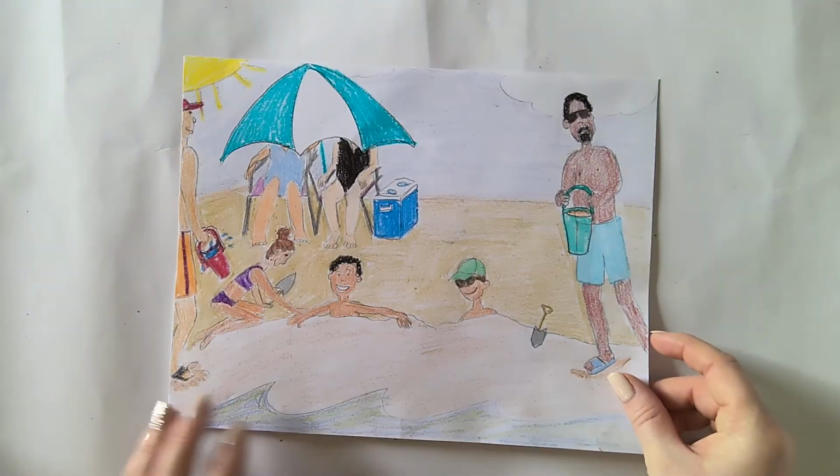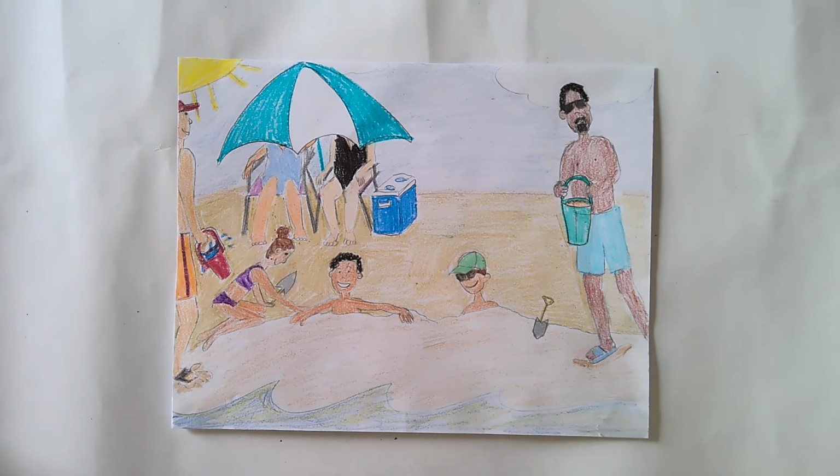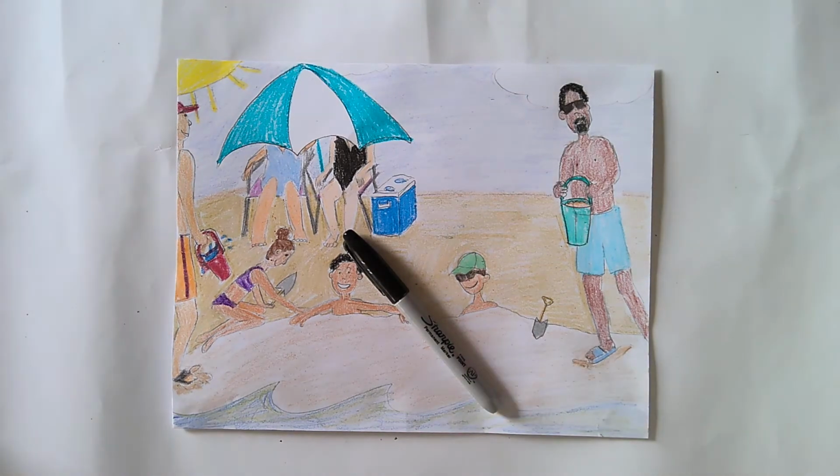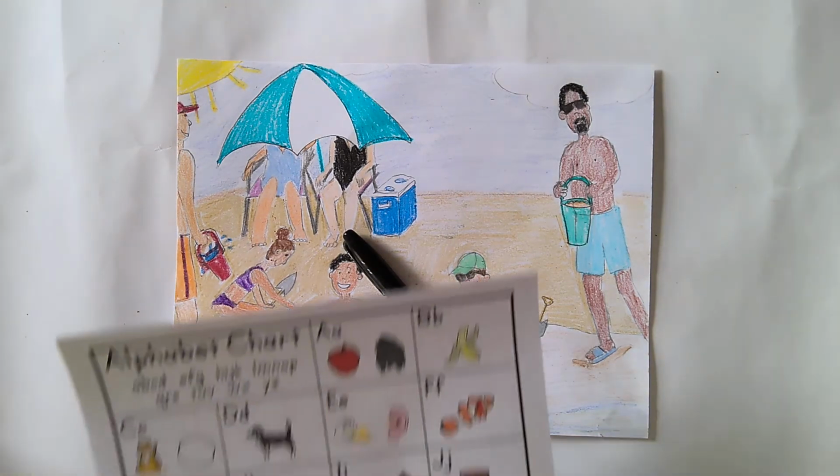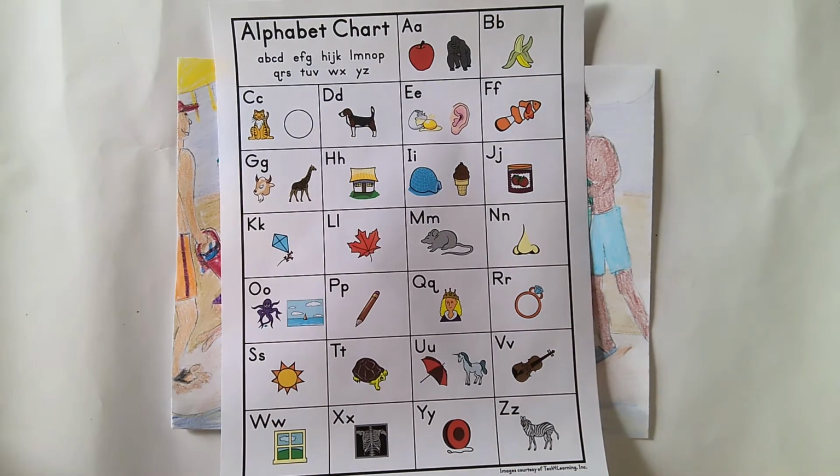Today for your lesson, you'll need that picture that you've already drawn. You will also need something to write with, and you'll need maybe an alphabet chart to help you out. You can print out the alphabet chart or just pull it up on your computer or your tablet screen so that you can use it as a resource to look back at.